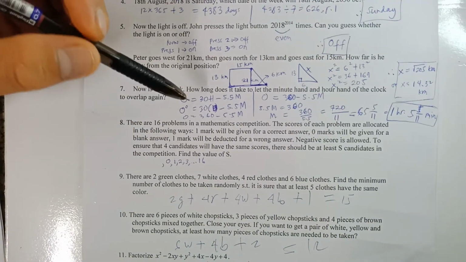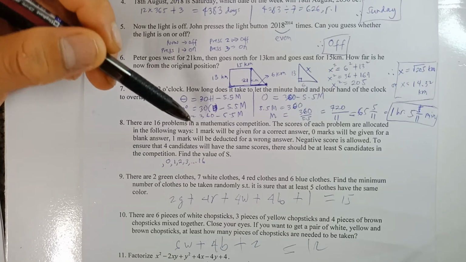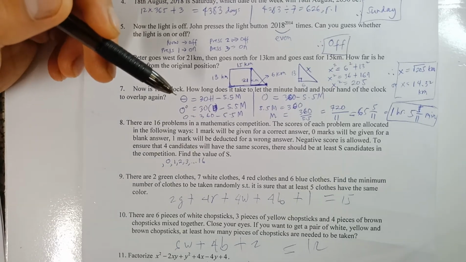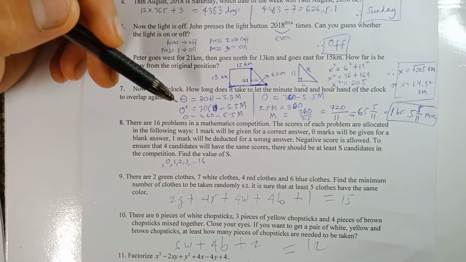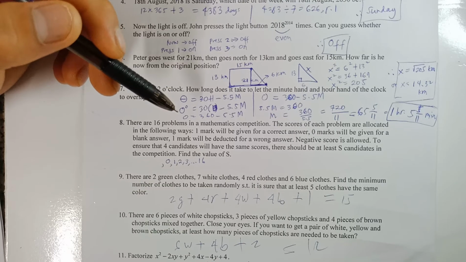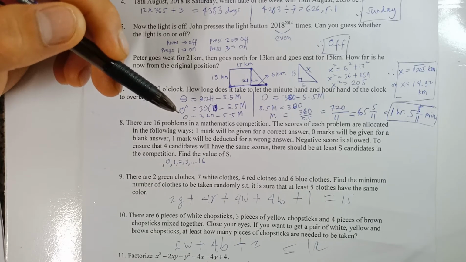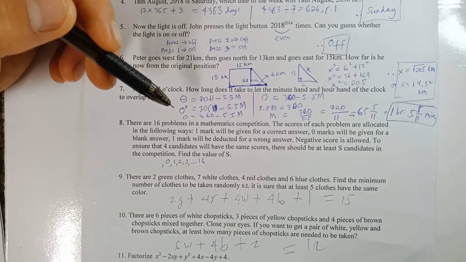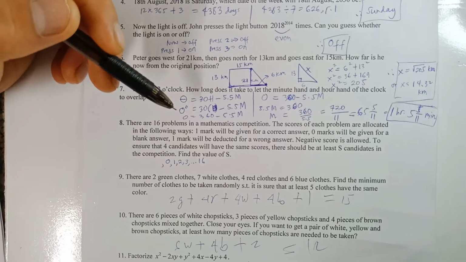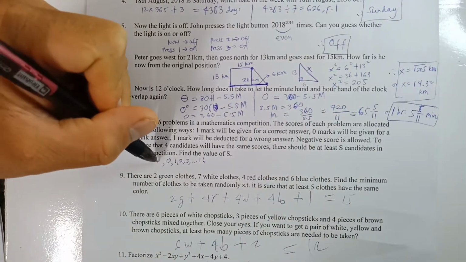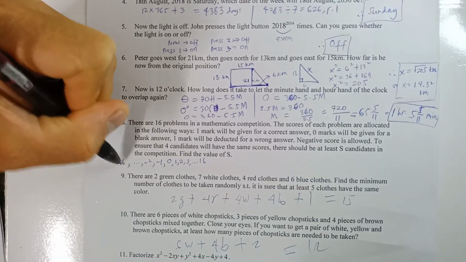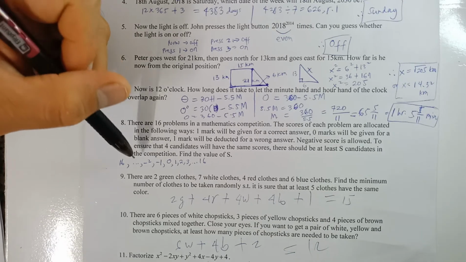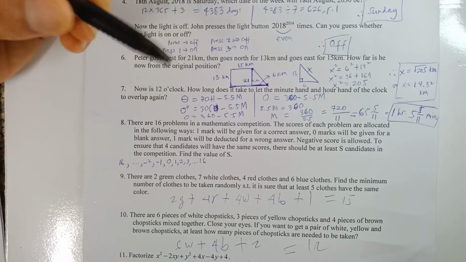And since 1 mark will be deducted for a wrong answer and negative score is allowed, if one student gets all the 16 problems wrong, her score will be negative 16. If she answered only 1 and her answer is wrong, she will get a score of negative 1. So scores from negative 1, negative 2 down to negative 16 are possible. So these are the scores which are possible.